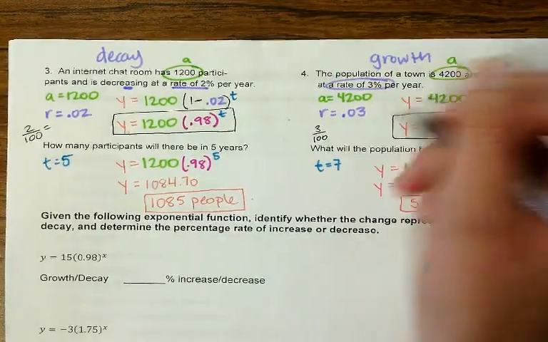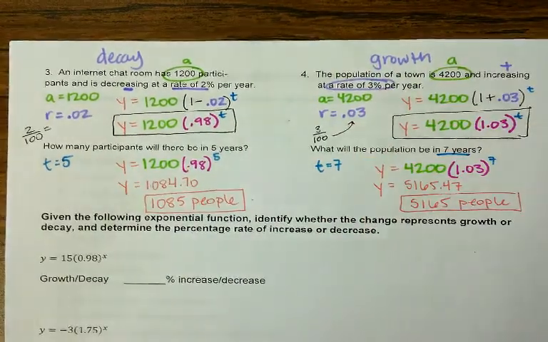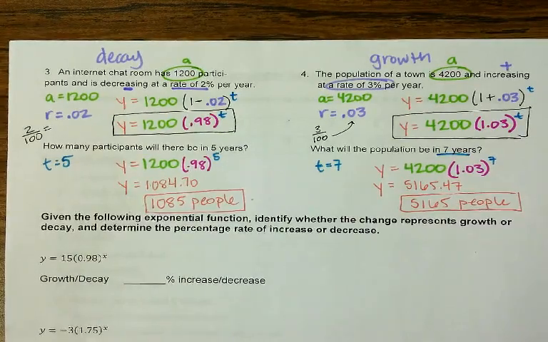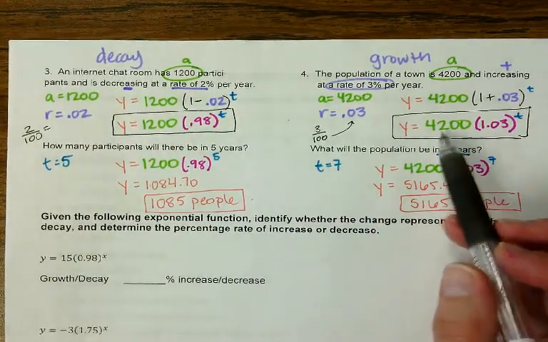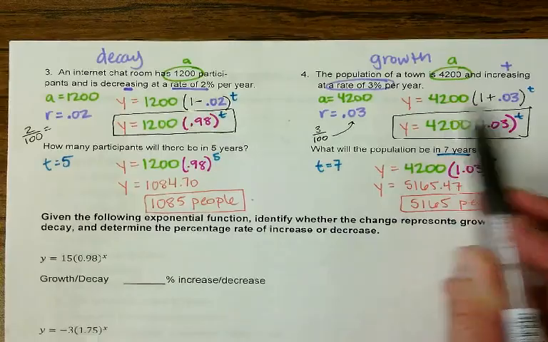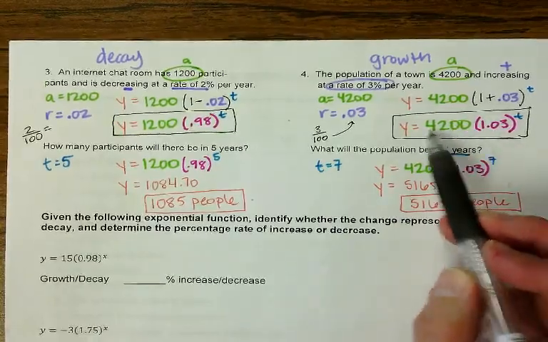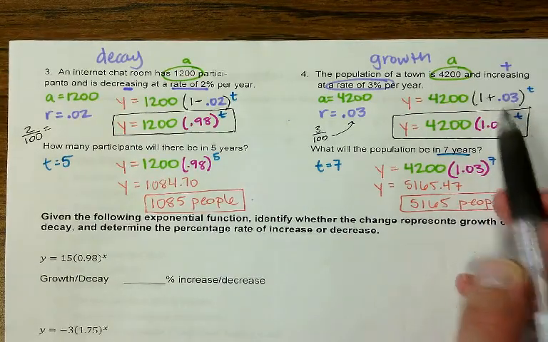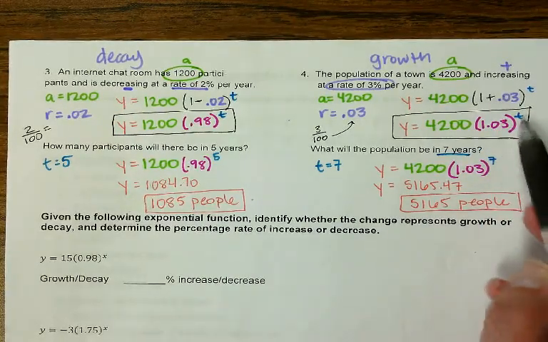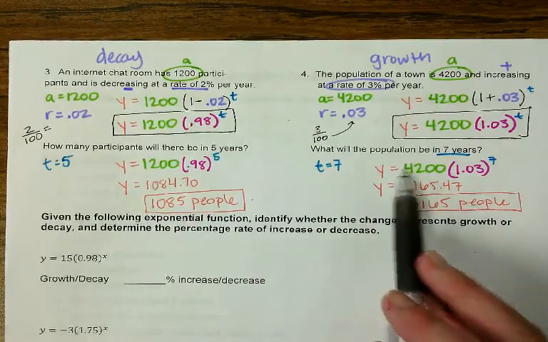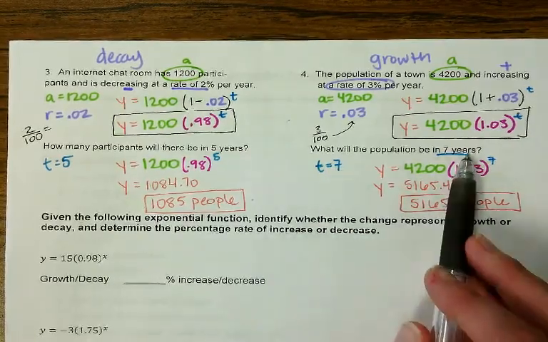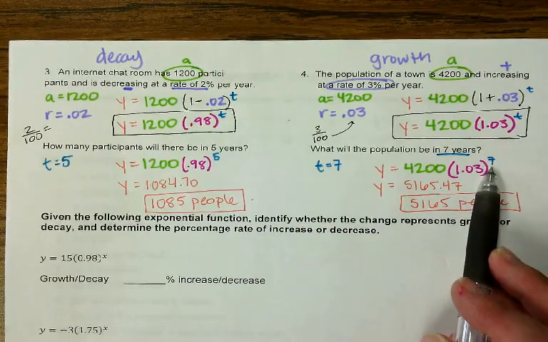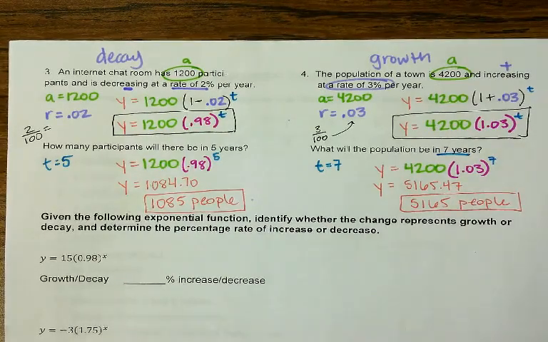Okay? And so then we go here, we look at this, and we say, okay, we plugged in all our values, and we got y equals 4,200 times 1.03, because it was 1 plus 0.03, to the t power. Okay? But we want to know specifically what it's going to be in 7 years, so we plugged in our 7, and we got 5,165.47, but once again, we don't like to do decimal points of people, so it's 5,165 people. All right, you guys feel good about those?